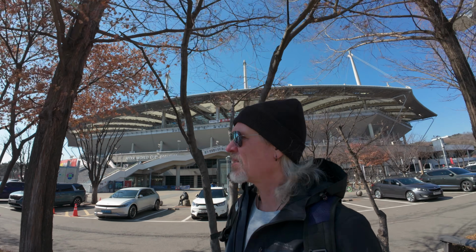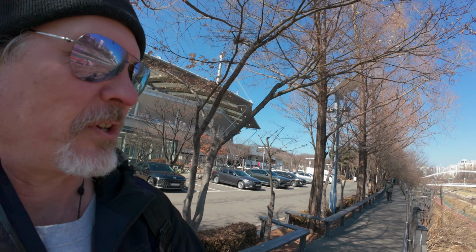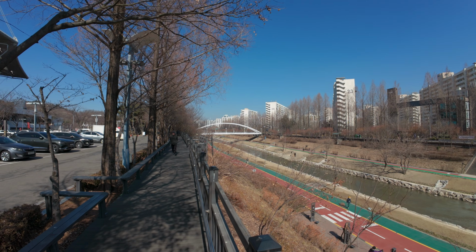The first time I ever did a really long walk on this channel, it was the one I did from World Cup Stadium to Namsan, and I was using a Mic 2. And these things only have about 4 hours of battery life. And the other thing is, at that time, I didn't have this camera, so I only had 3 of these.